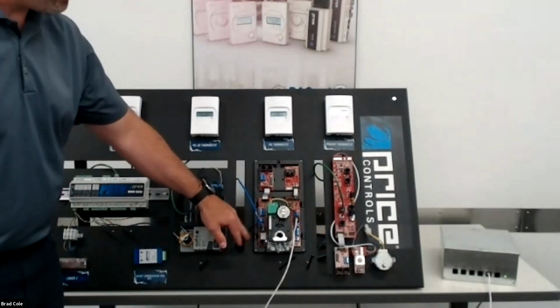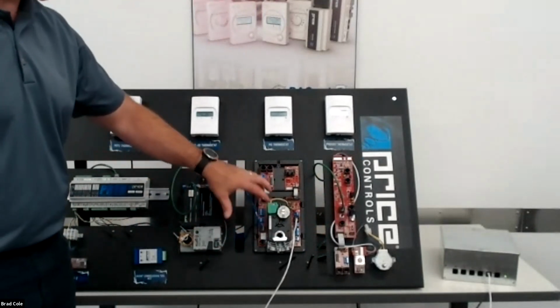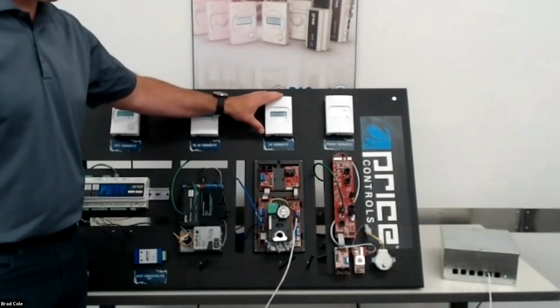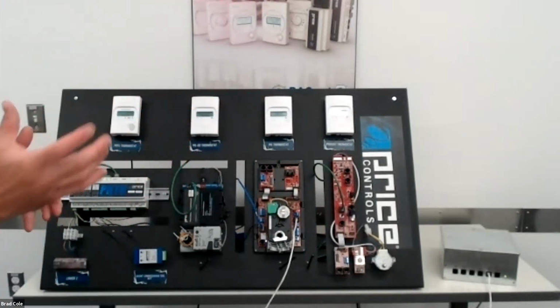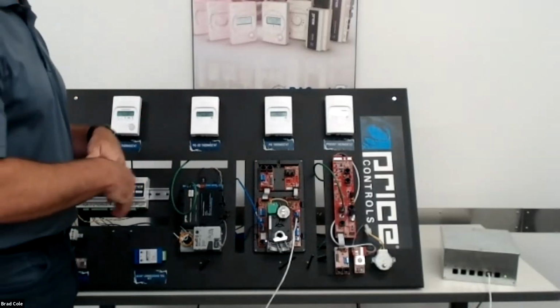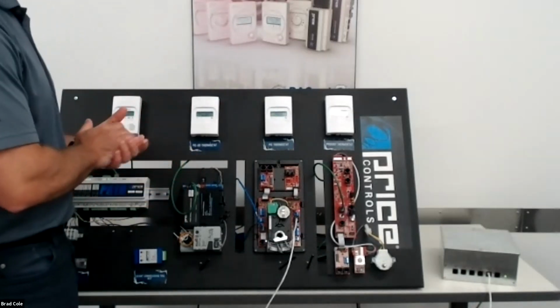I know it's tough to see, but the lights start to blink on the PIC controller. The thermostat comes to life. And now the PIC controller starts to calibrate for 2 minutes and zero itself so that it can start controlling based on the room demand.